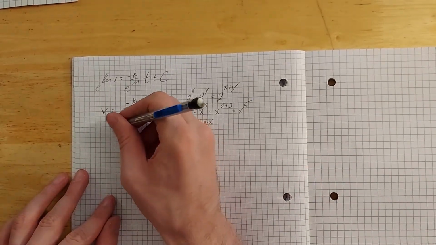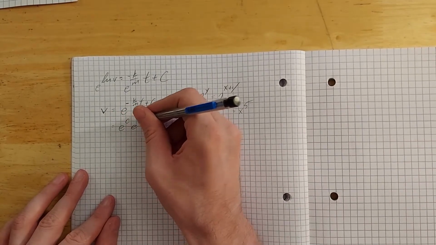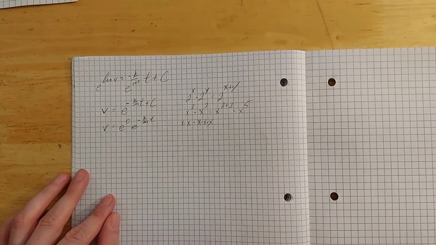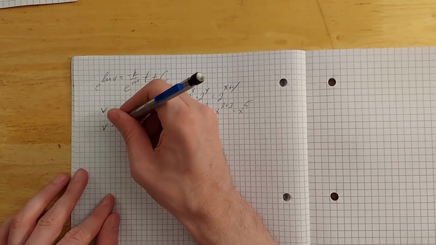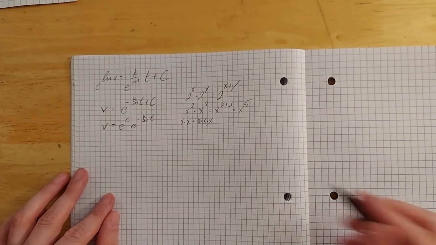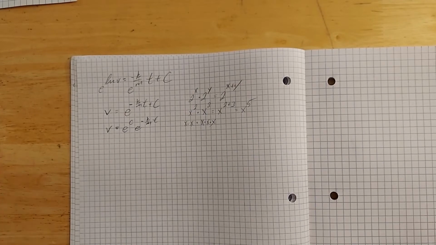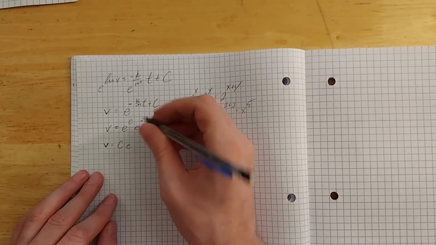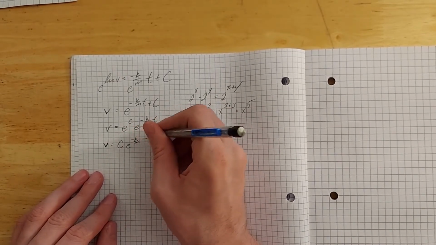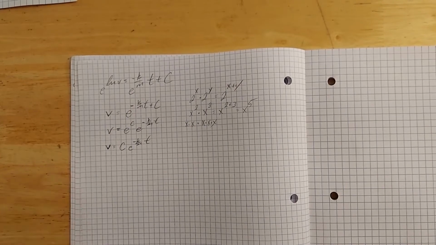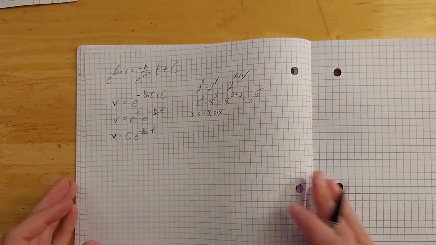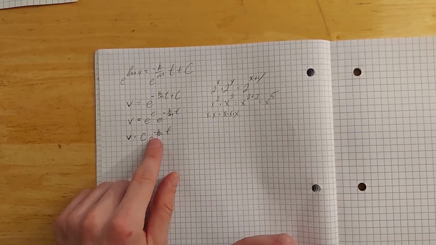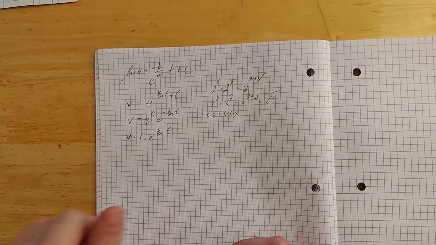So we can change this to be e to the c times e to the negative k over m t, and that's all equal to v. Now here, this is e to the c. E to the c is just going to be a constant as well. So I can just call e to the c, c again. Because again, this c is just a placeholder for any constant value that is lingering around through our math. So now this looks a little bit nicer to work with, and we pretty much have an equation. This is velocity as a function of time is equal to c e to the negative k over m t. Great. But now we need to figure out what c is.